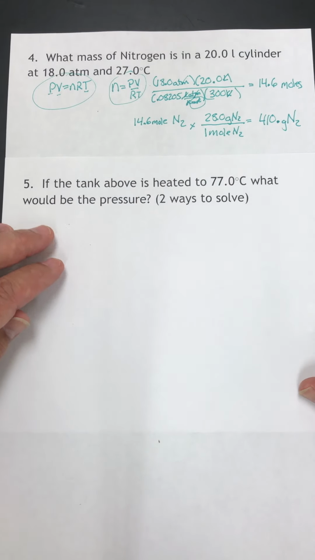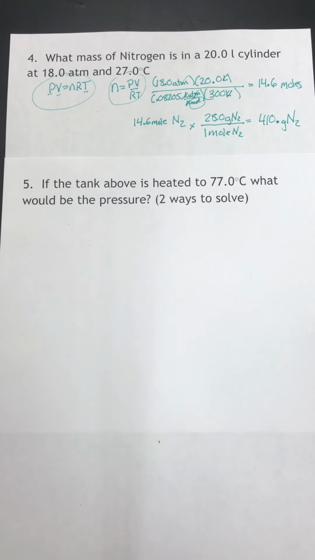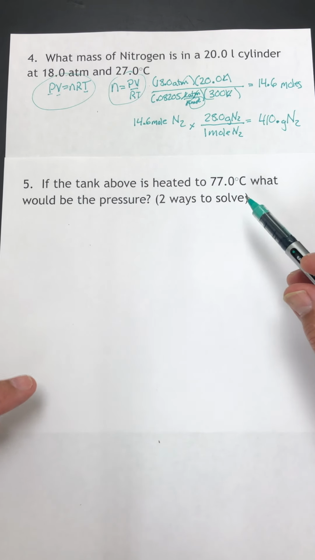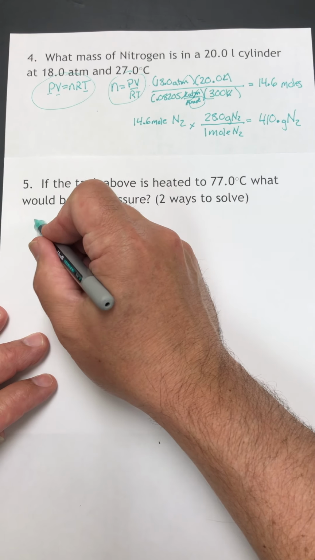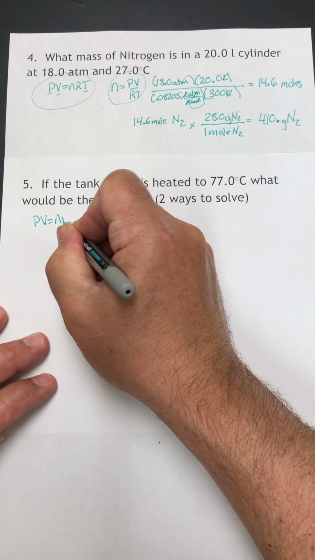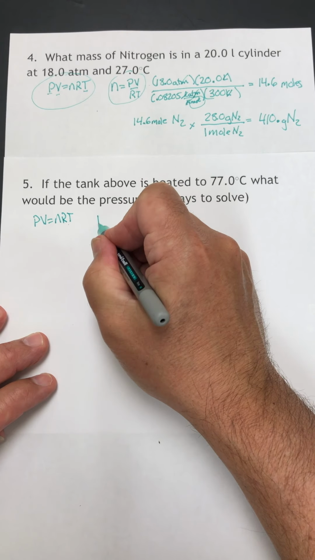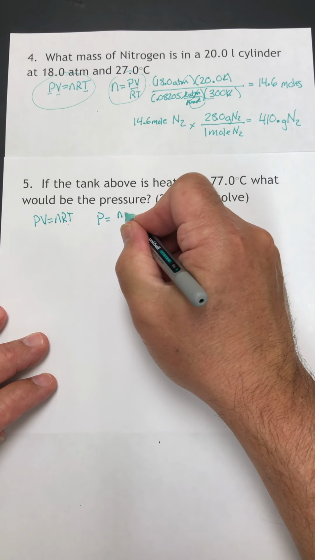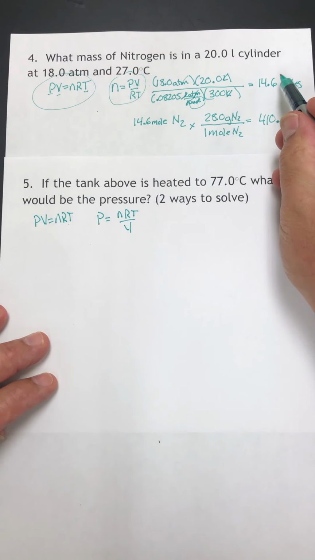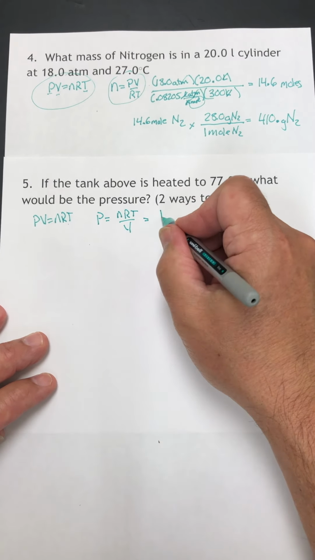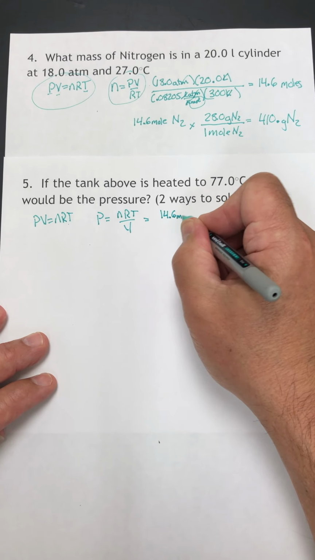Number 5 is interesting. The ideal gas law and the combined gas law can sometimes be interrelated and used differently. Number 5 says, if the tank above is heated to 77 degrees Celsius, what would be the pressure? Well, I could use PV equals nRT again and solve for a pressure. Pressure is going to be nRT divided by V. I just solved for the moles up here. My moles of gas is 14.6 moles.